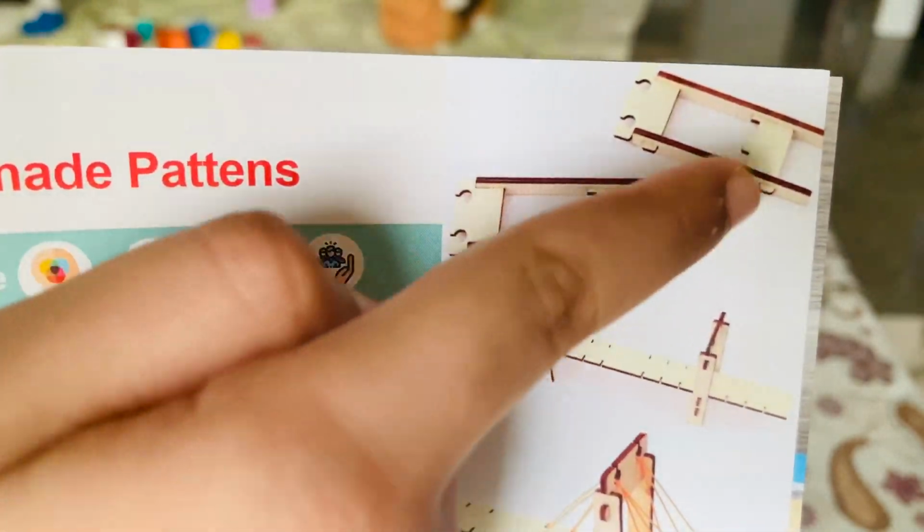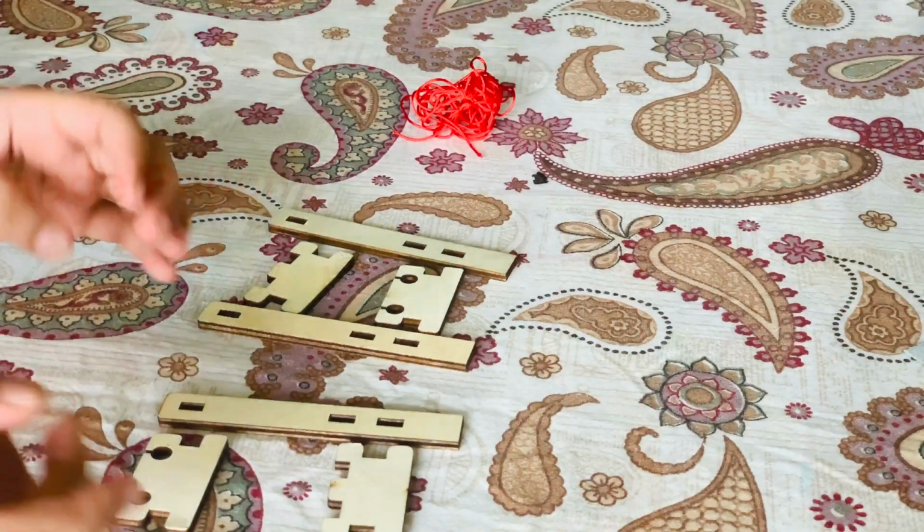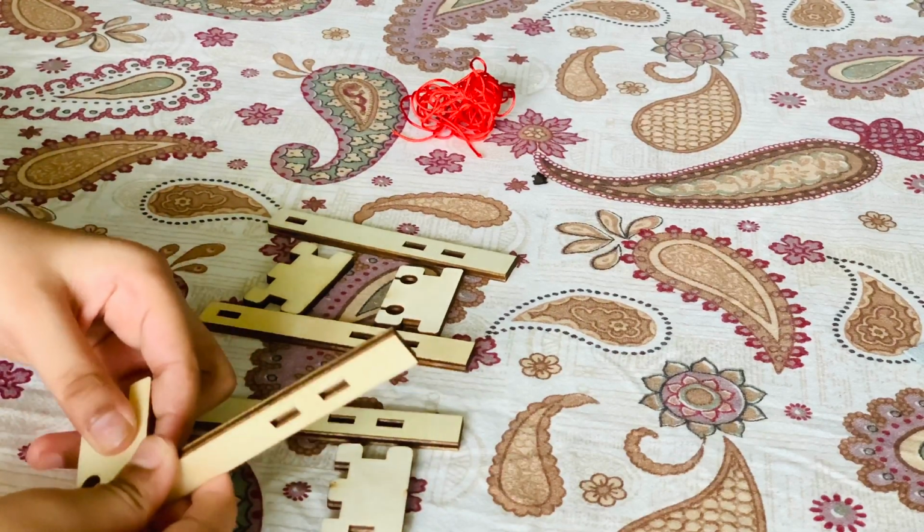Let's build the side pillars. Let's build the pillar.